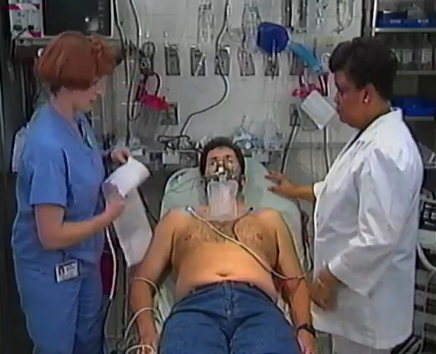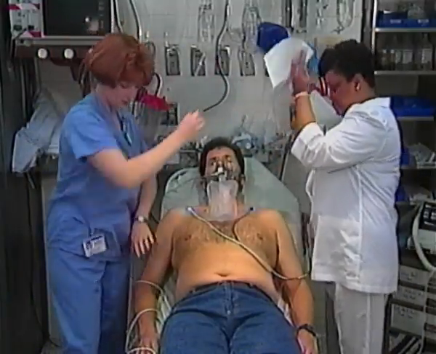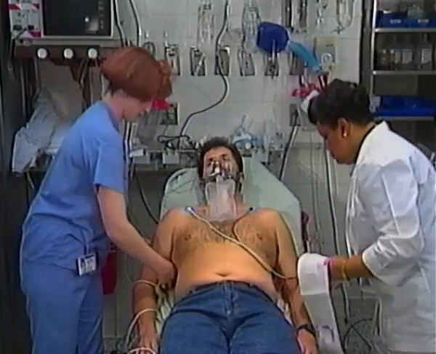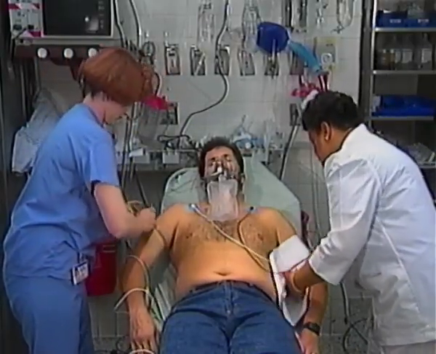If you could put that on the other side for me. So you're going to have a tight rubber band over here on your arm. Mr. Jackson, we're just changing the sides of your blood pressure cuff.